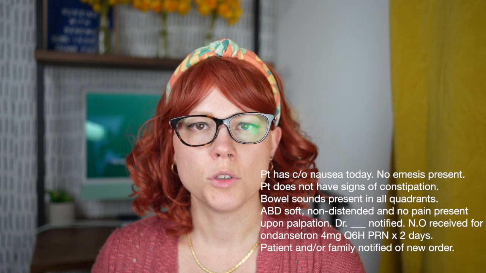Okay, so this is what you can do if you have a new medication ordered. Patient has complaint of nausea today. No emesis present. Patient does not have signs of constipation. Bowel sounds present in all quadrants. Abdomen soft, non-distended, and no pain present upon palpation. Doctor so-and-so notified. New order received for ondansetron 4 milligrams every 6 hours, PRN, for 2 days. Patient and family notified of new order.